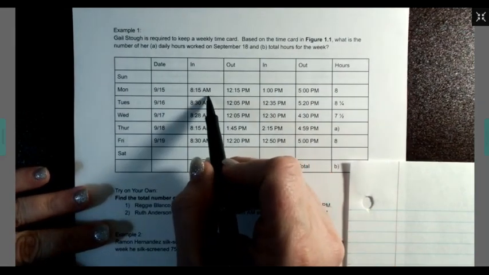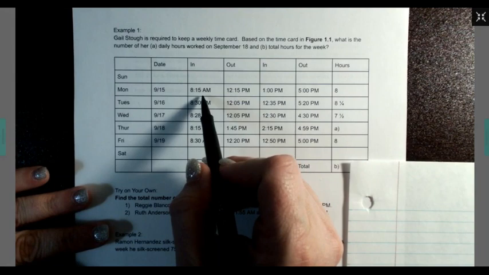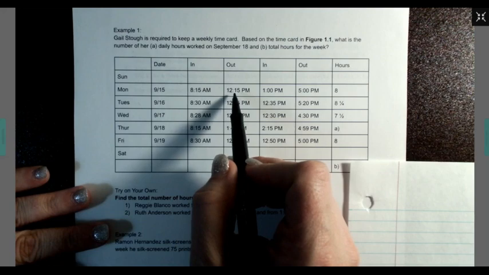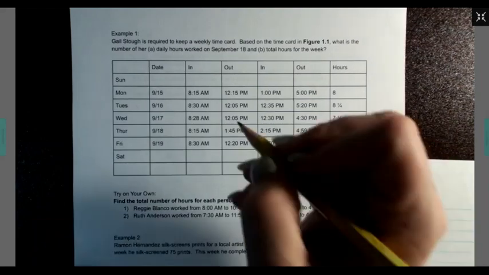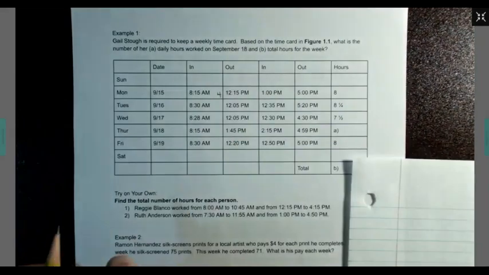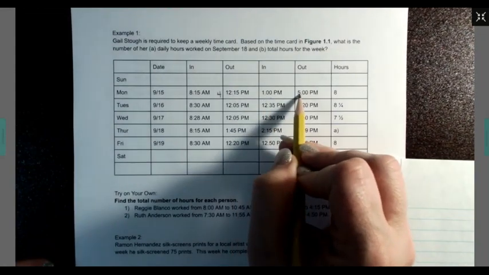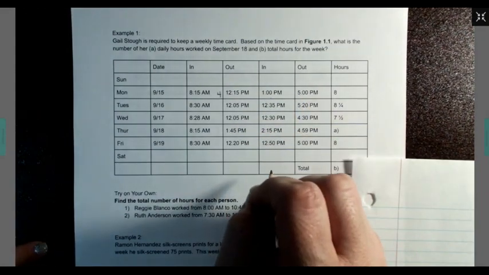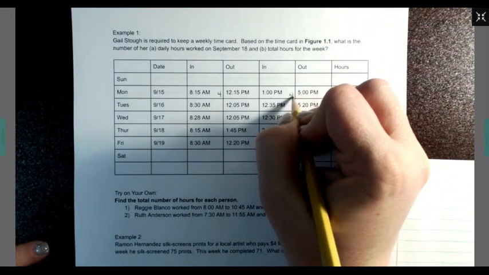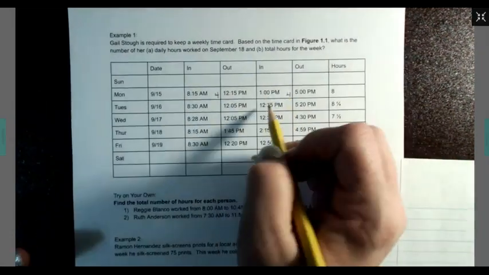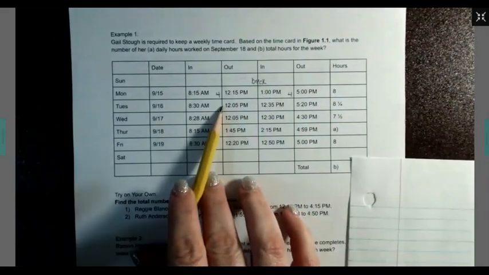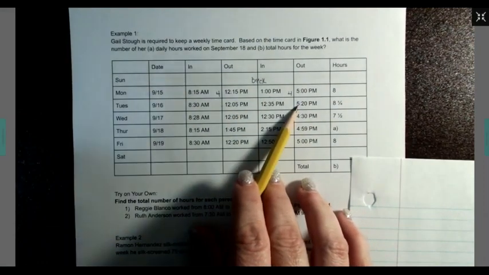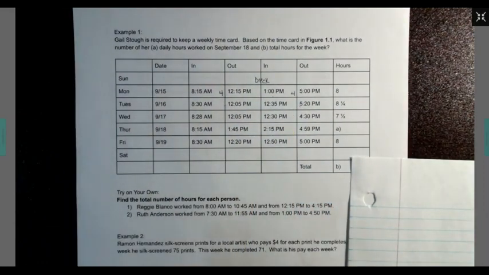Like, for instance, it says that on Monday, she clocked in at 8:15. She clocked out at 12:15. How many hours would that have been? You're right, 4. We clock in at 1. We clock out at 5. How many hours is that? 4. So it's basically like here, she probably took a break. Some type of break happened here. And she worked 4 hours in the beginning of the day and 4 hours in the second half of the day. So total, she worked 8 hours for the day.